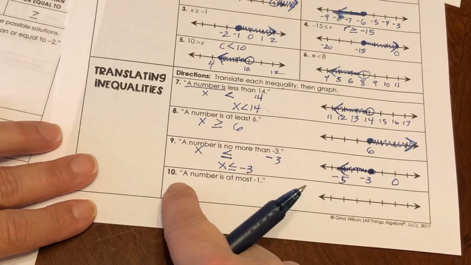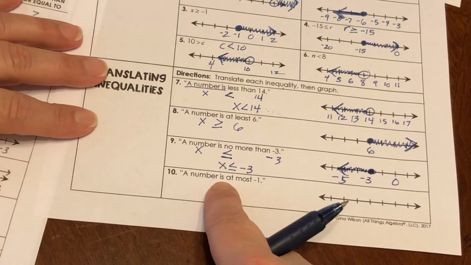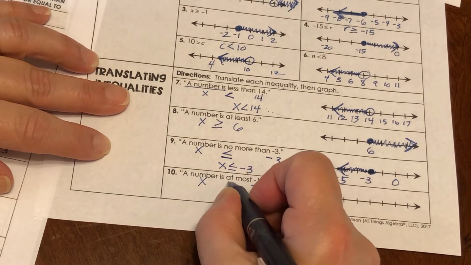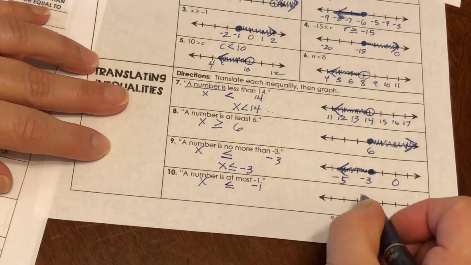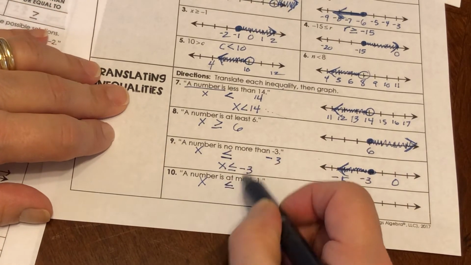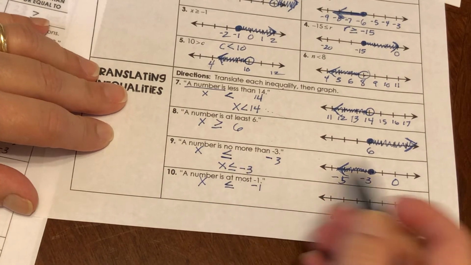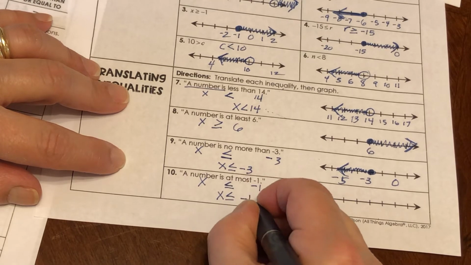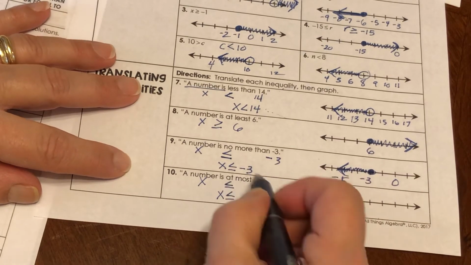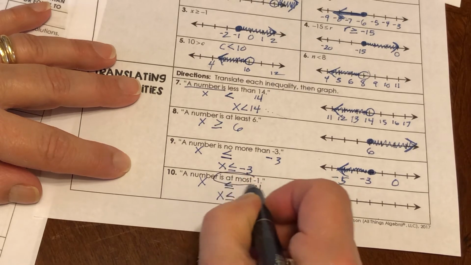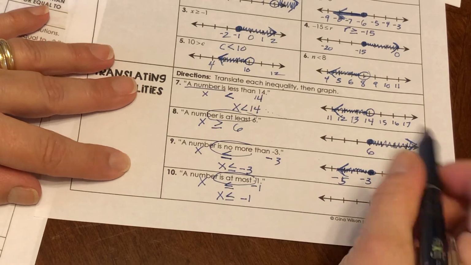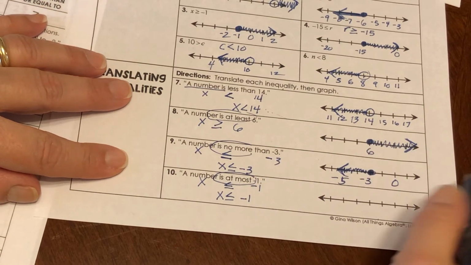Let's take a look at this one. A number is at most. That means it can't be more than, right? A number is no more than, is at most. Same kind of deal. So X less than or equal to -1. I would suggest you highlight these. Those are the tricky ones, and you can come back here and look at them.